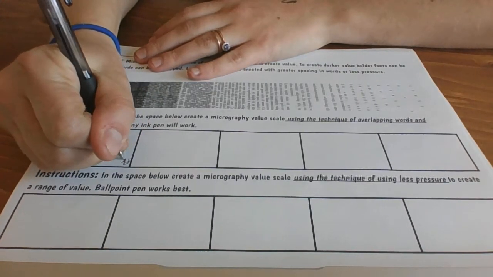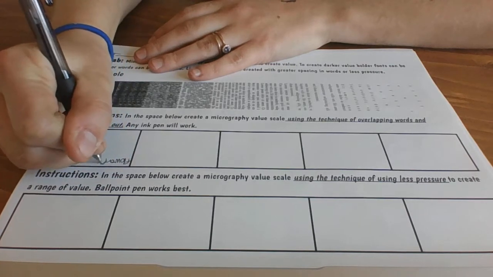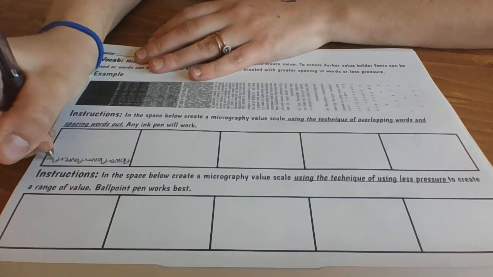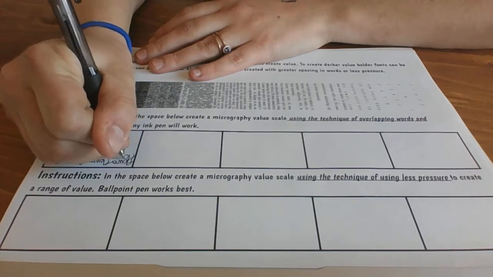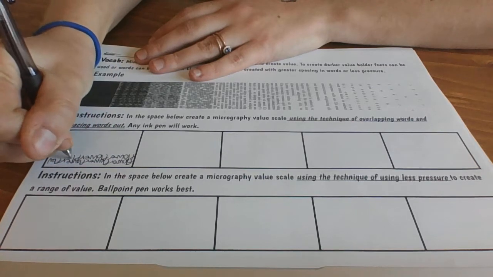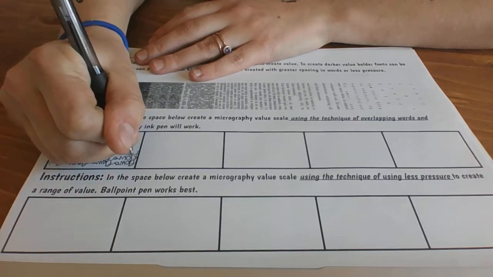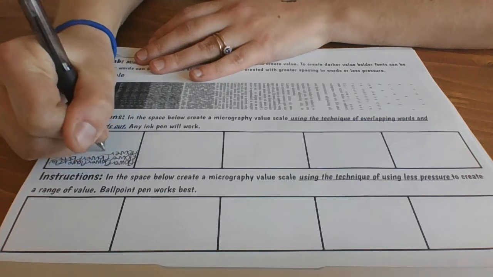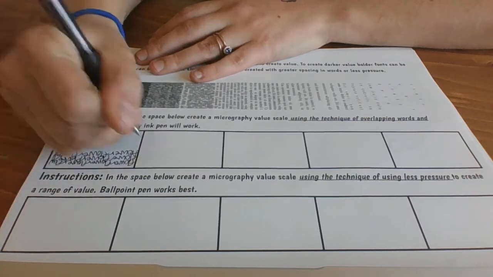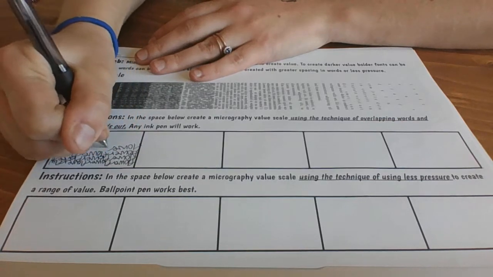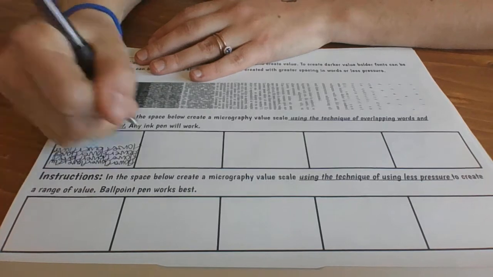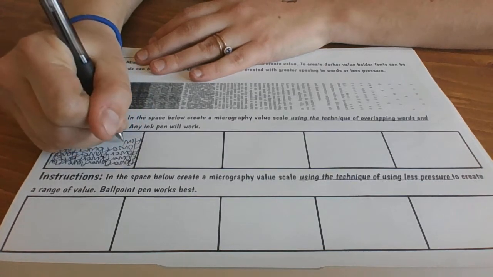So if I wanted this to be a really nice dark value, I'm going to want to have the word flower written pretty compact and closer together. Now this is a type of art where I'm sure you're going to get a really sore hand, because this is a lot of work.